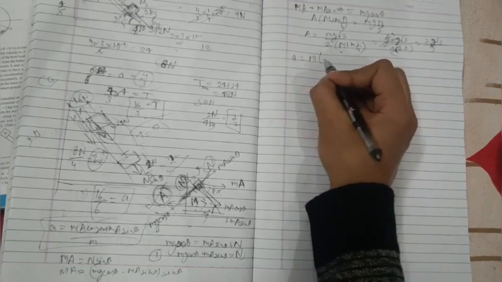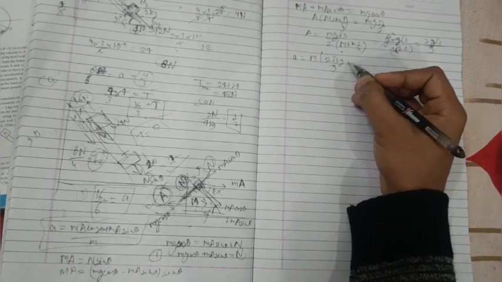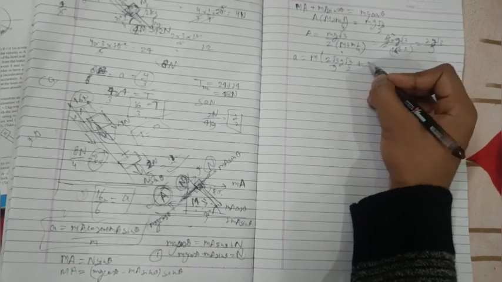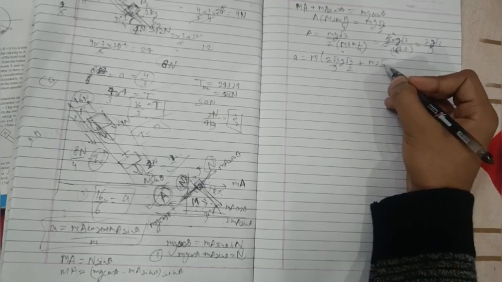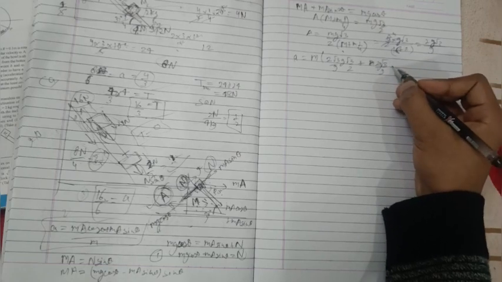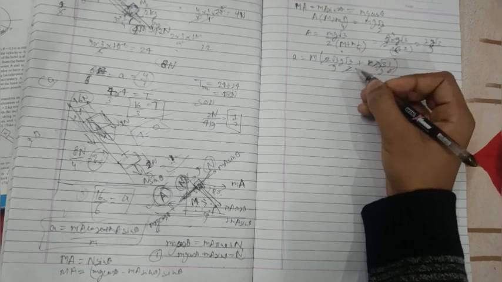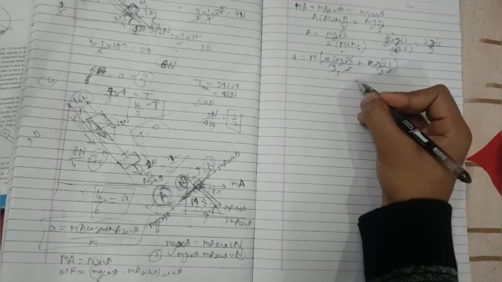The masses are given, m is 16 and m is 8, so it becomes 8 by 2 into g root 3 divided by 16 plus 8 by 4, which is 2, 2 4s are 16, and this becomes 18. So overall, this becomes 2g root 3 divided by 9.